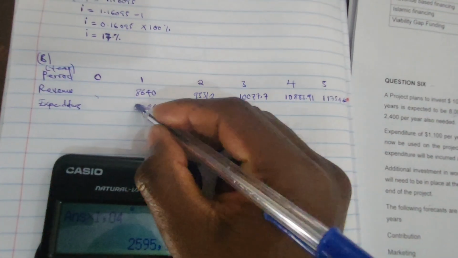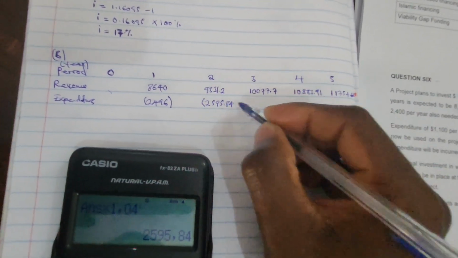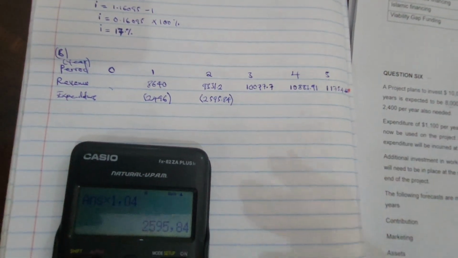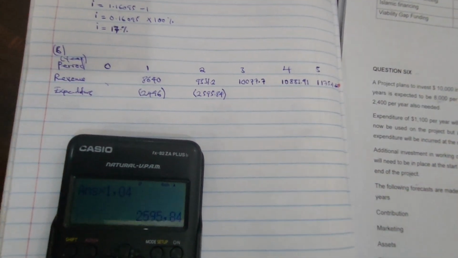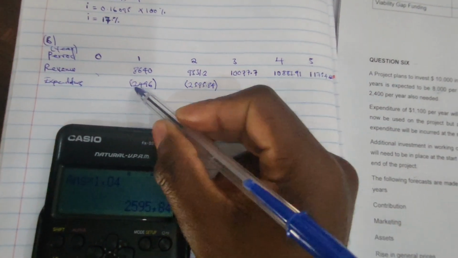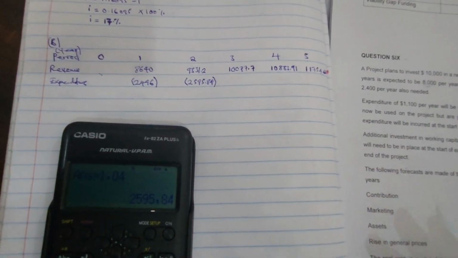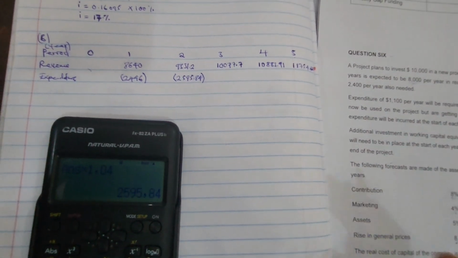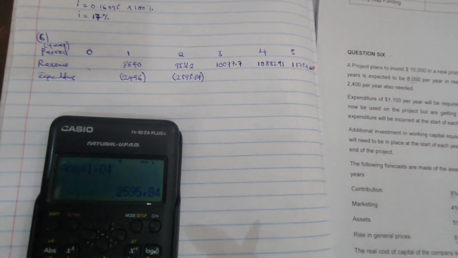Just a quick note, remember expenditure is always negative, because when you spend, money has gone, you've spent, so it's negative. So that's the reason why we're putting these values in brackets to stand in as a negative value, to say it's deducting from whatever has been generated.